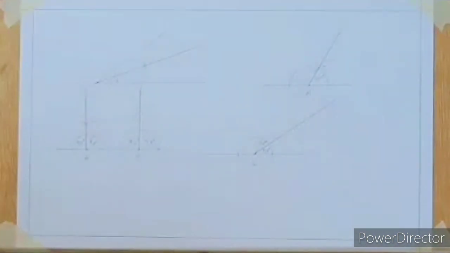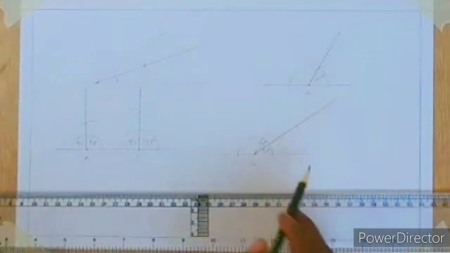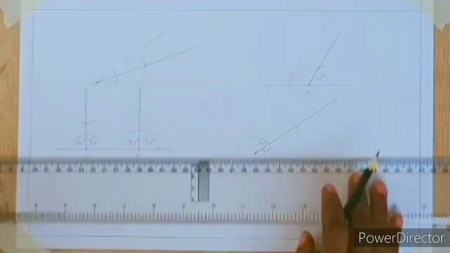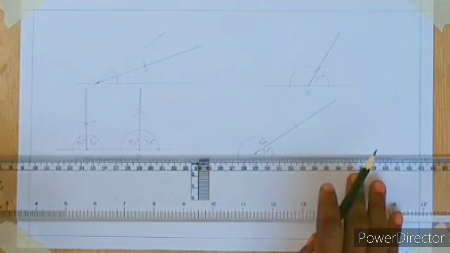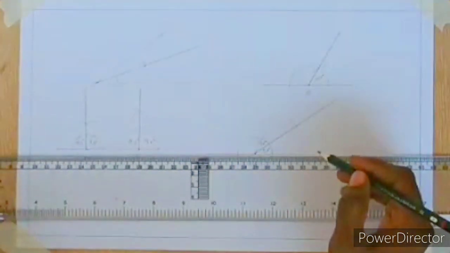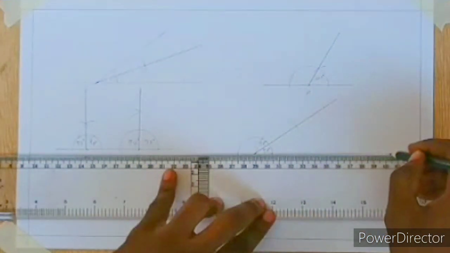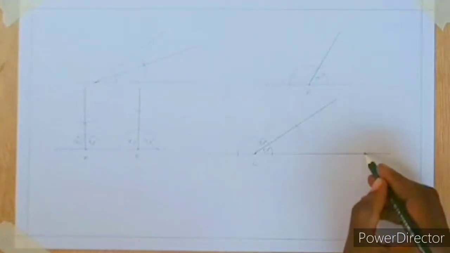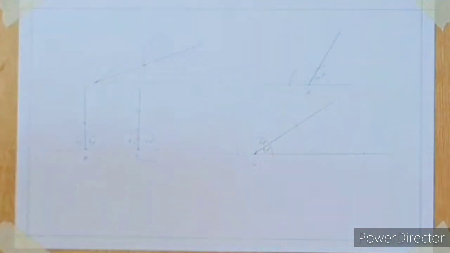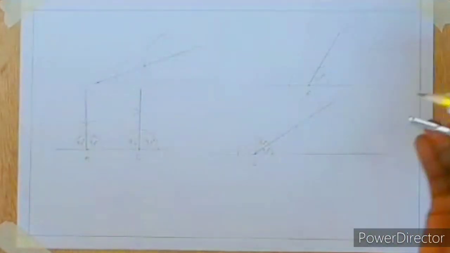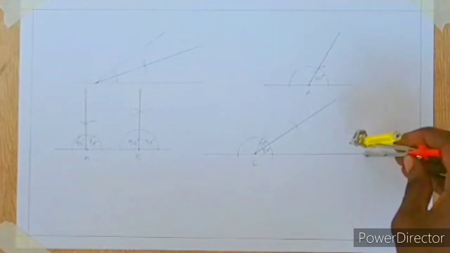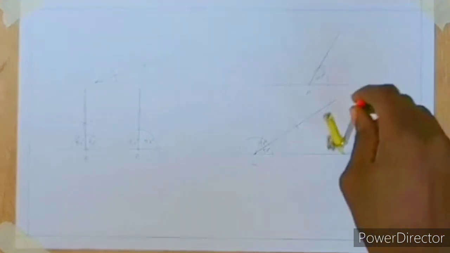If you also want to draw 120 degrees, the same approach, in taking the measurements. So let's say we want to draw 120 degrees also here. It's just very simple. In reasonable radius, you set it here. Then you draw a semicircle.